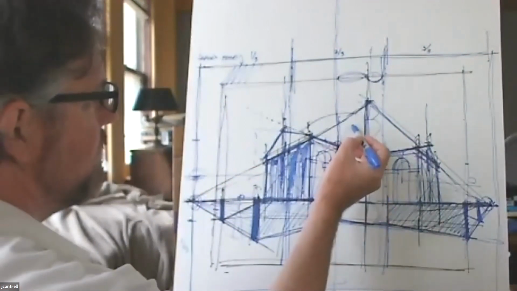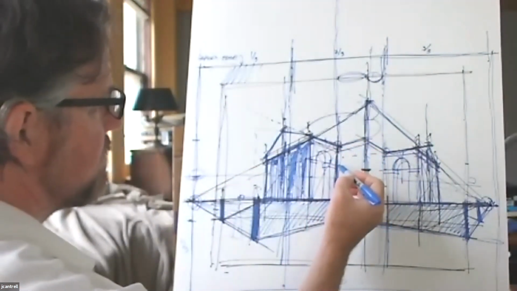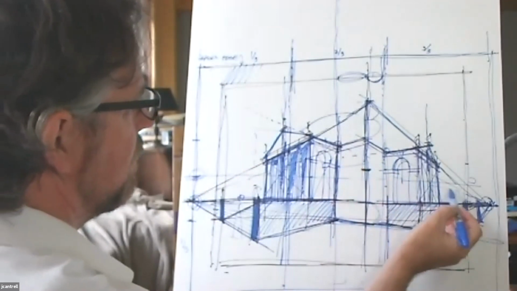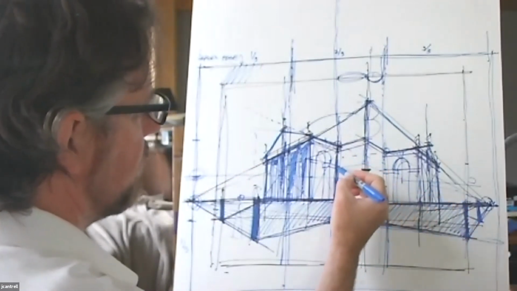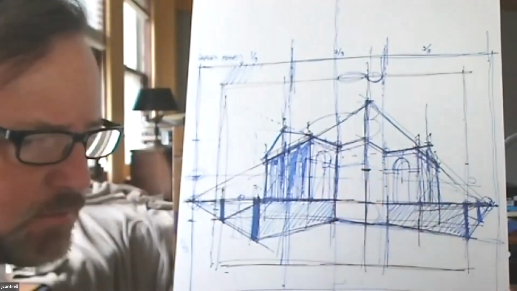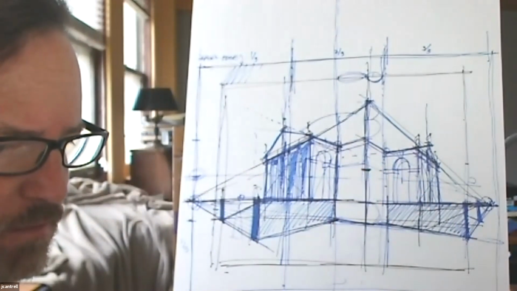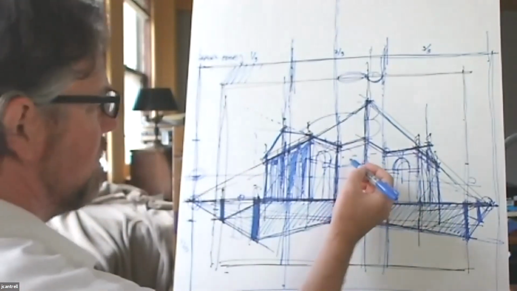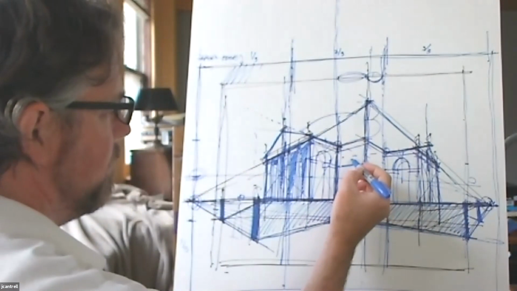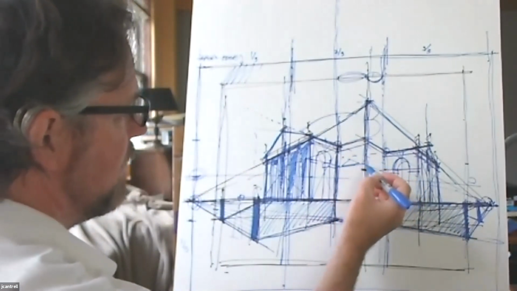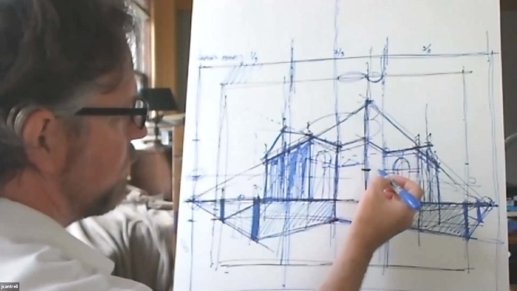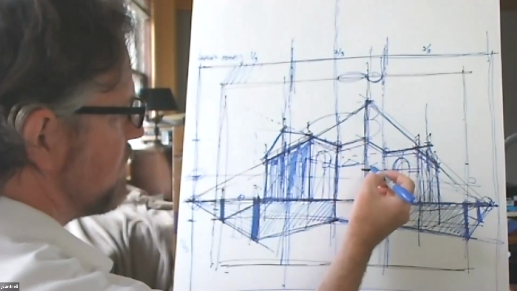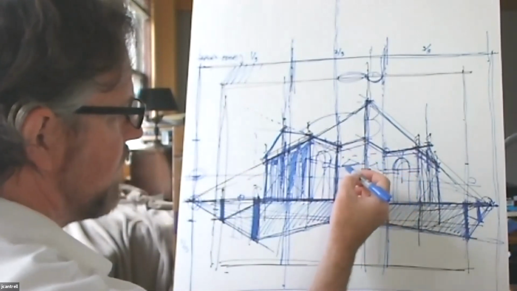So then to draw the windows on the left and the right side, I would just continue this. And then I would make that the top of the base for the pediment. So in other words, the pediment would be here. Now again, the right side will be much more foreshortened, so these angles would be much steeper in this particular view.